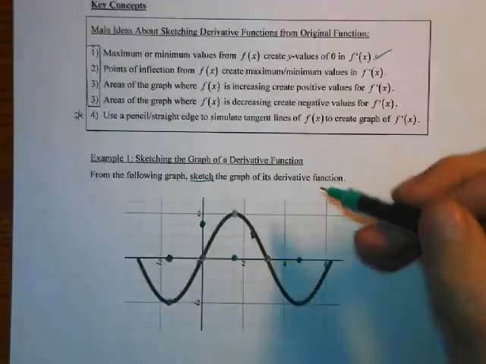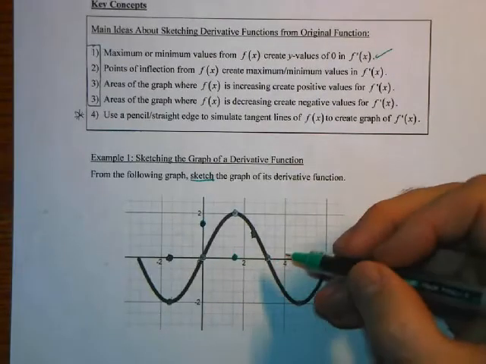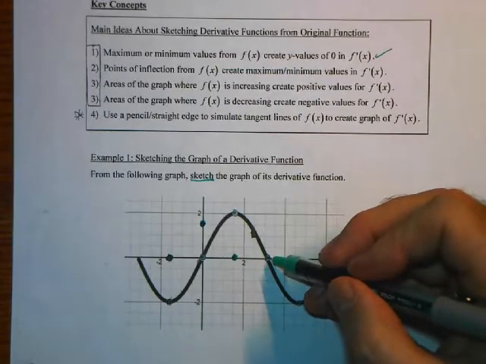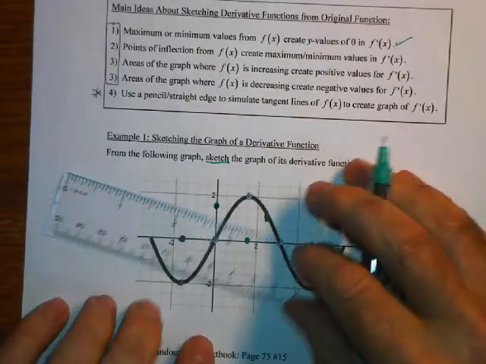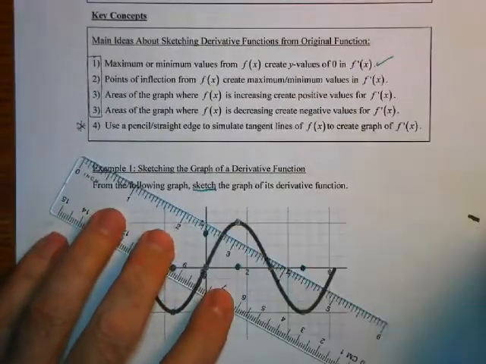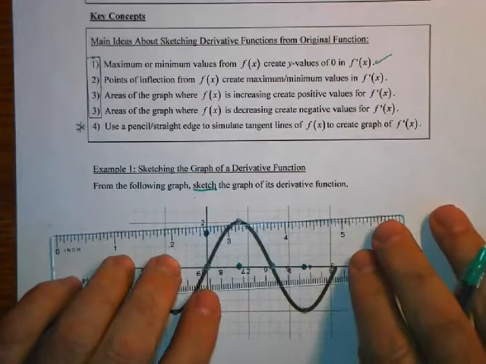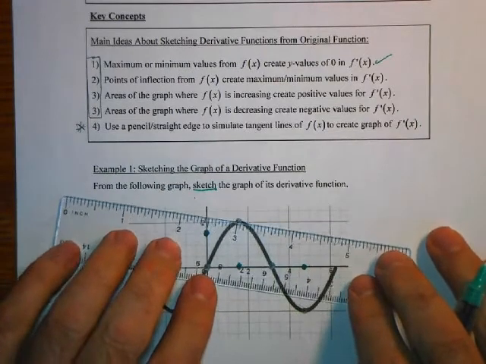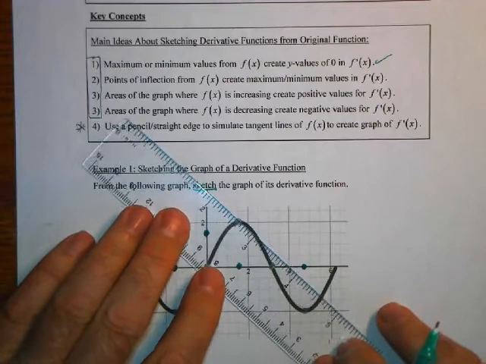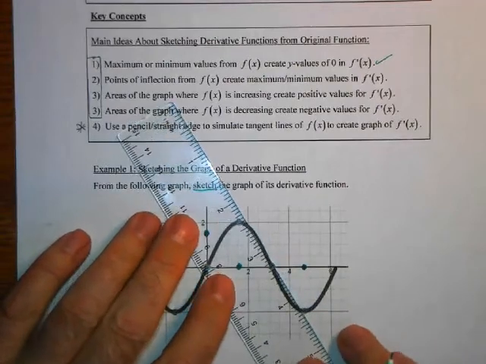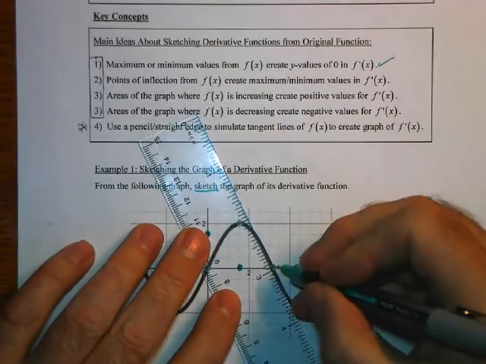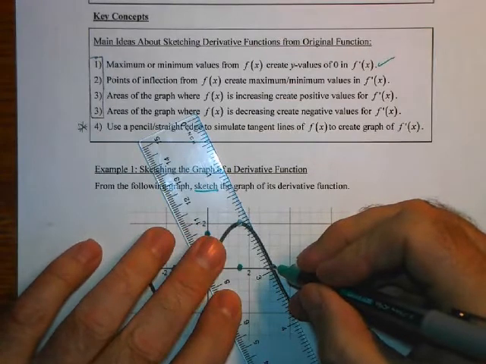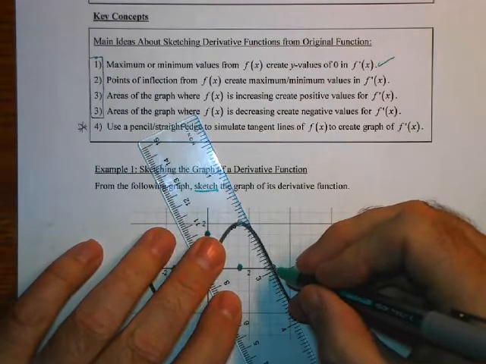Okay, if I looked at this other point of inflection, remember the slope of the tangent as we go down here. Slope is 0, slightly negative, more negative, getting more and more negative until it gets right to that point, and then the slope of the tangent starts to increase again.